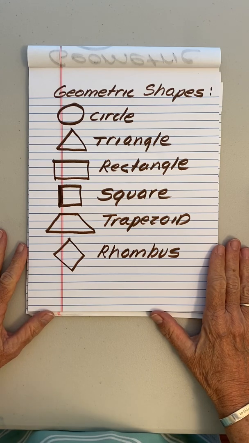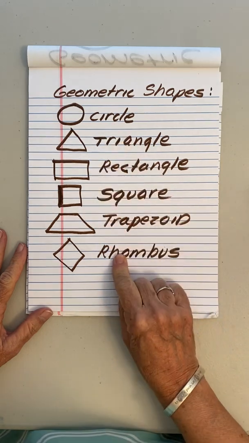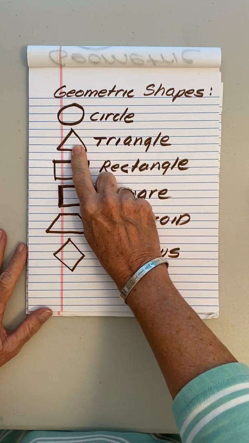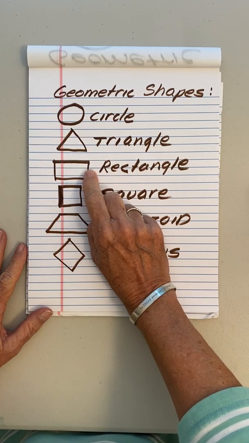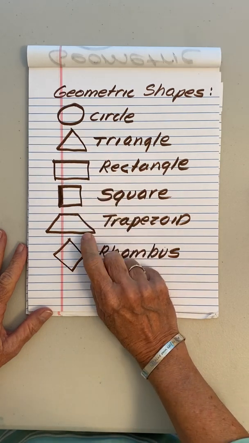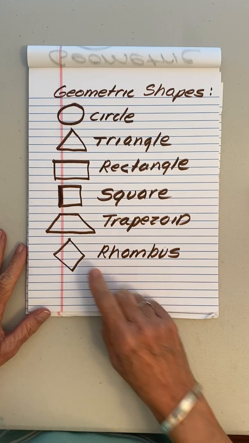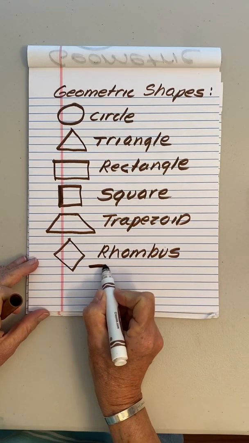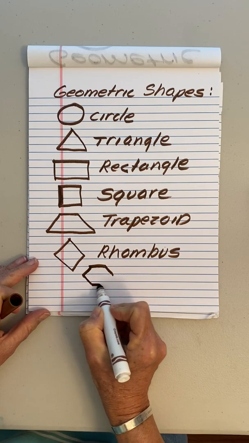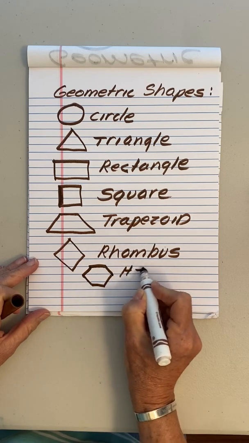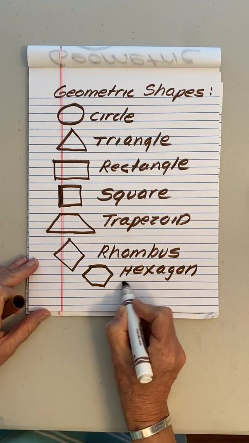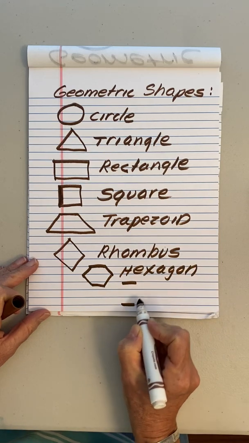This time we are going to be using geometric shapes, and this is a quick review of those shapes. Of course, we have our circle, our triangle, rectangle, square, trapezoid, and rhombus. And as you know, you're beginning to understand some of these other shapes. This one is a hexagon, okay? A hexagon. And also, you've seen this one before, and it looks like this.